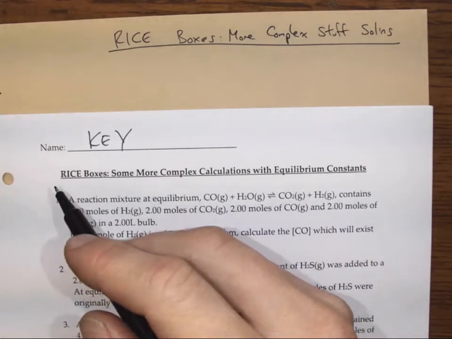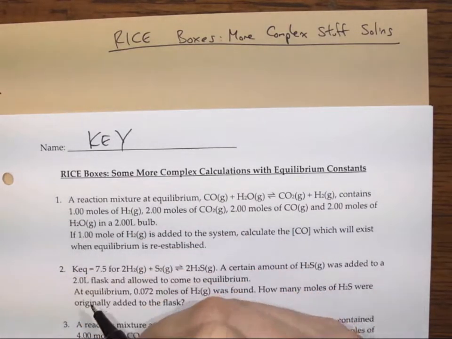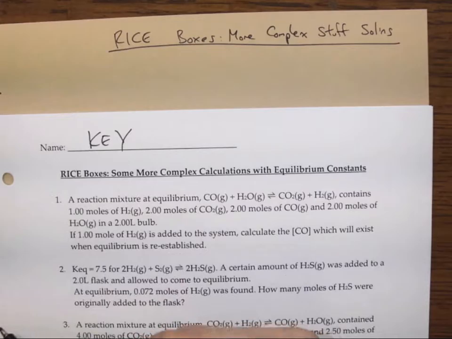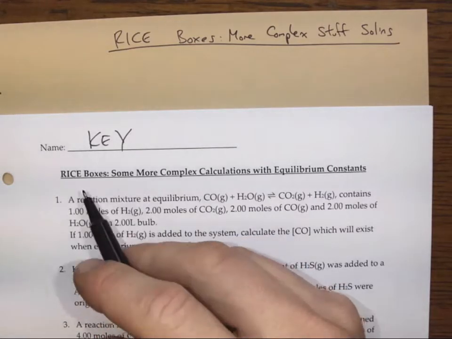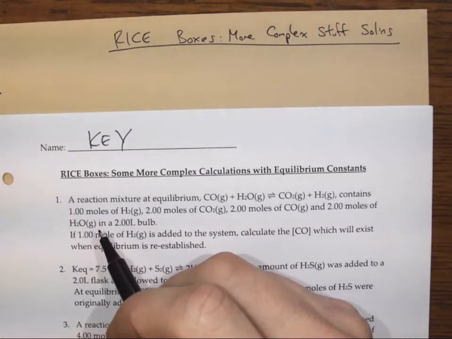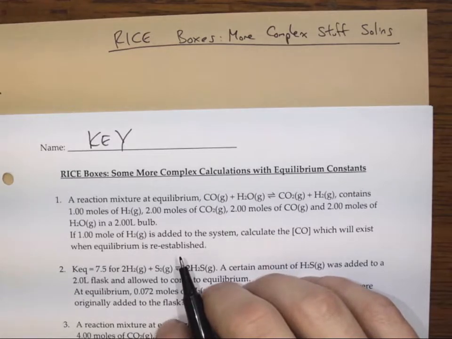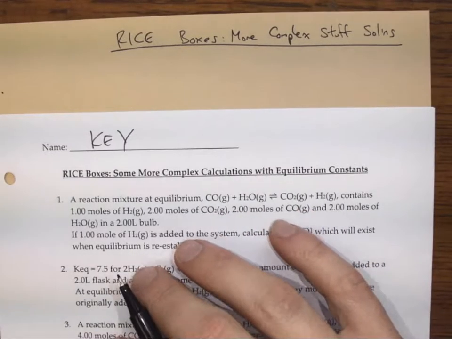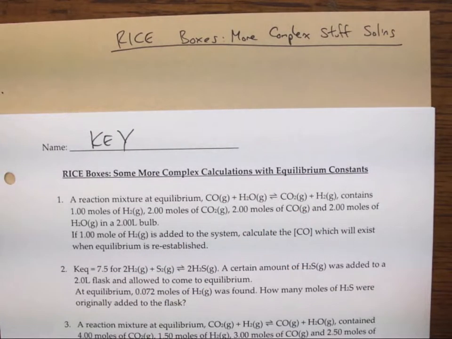Examples of times when you might use rice boxes. The practice that was on the rice box notes, I would say those are some good introduction to using rice boxes questions, and you want to be able to do those. You also want to be able to do some questions that I think are a little bit more sophisticated, involve a little bit more math, a little bit more nuance.